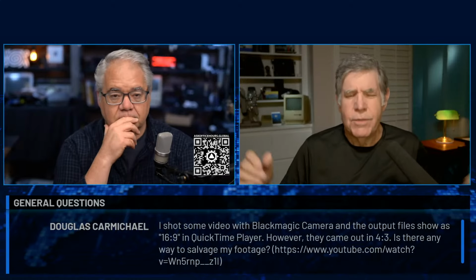Go ahead, Bill. Well, there's always a way to salvage something, but the question is, what are the compromises you're going to have to deal with to do that? This can happen in a couple of ways. Most common would be that they're actually 16:9 as the files show, but there's black pillar boxes on the side, so the image area is 4:3. We see that happen a good little bit with people who have a camera set one way and they're bringing in footage from the other format.